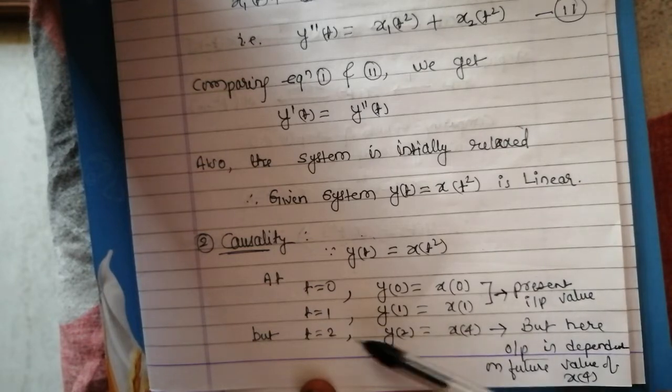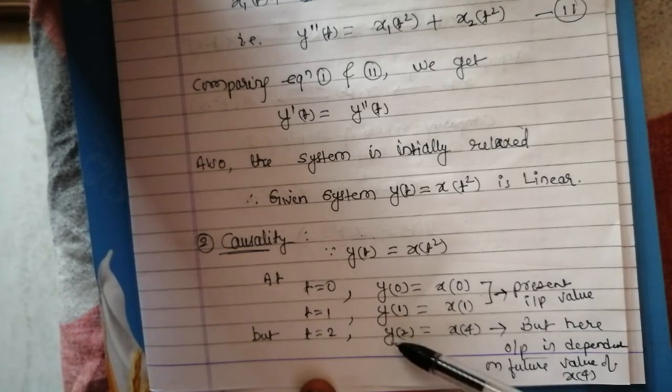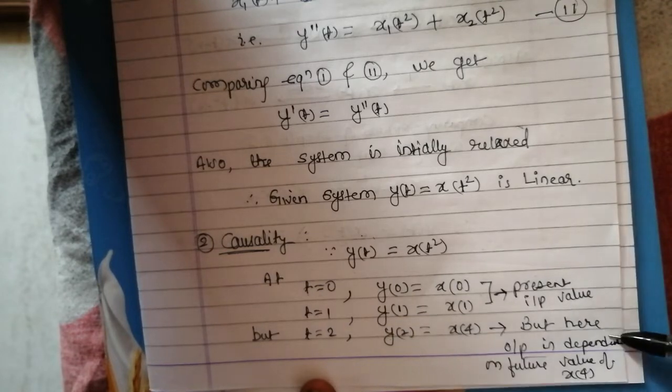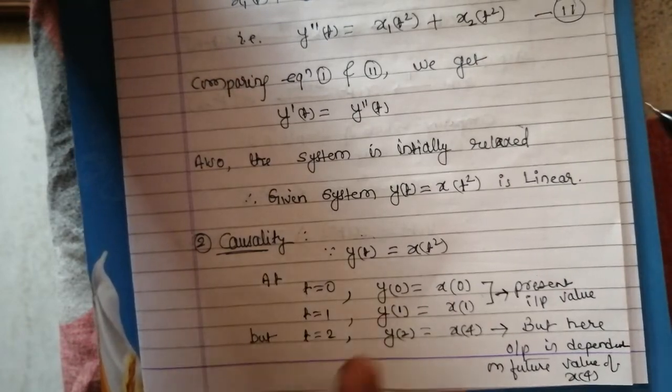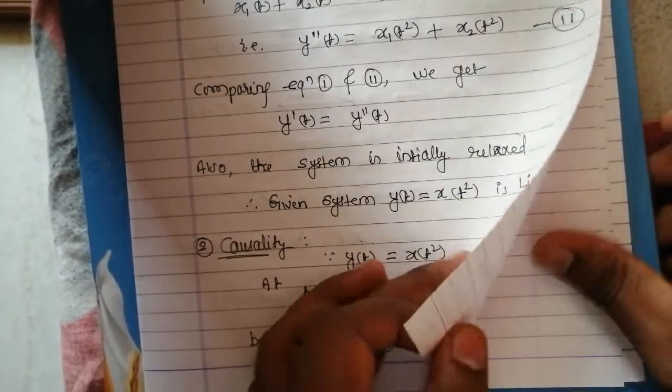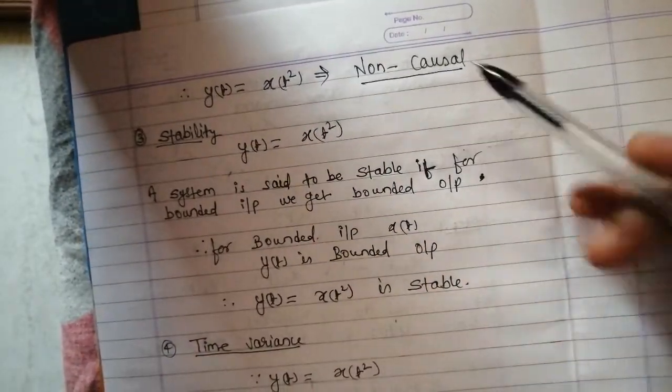So I can see here for this instant of time, that is 2 seconds, this output value is dependent on the future value, that is x of 4. That's why the given system is not causal. So it is a non-causal one.